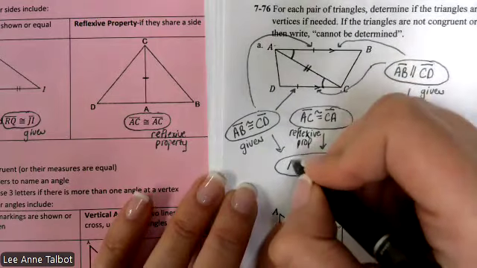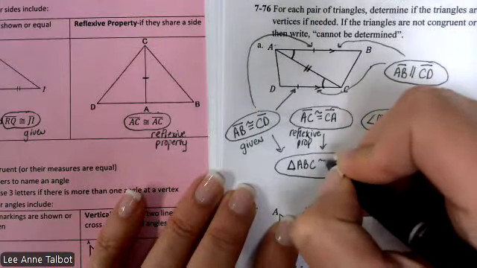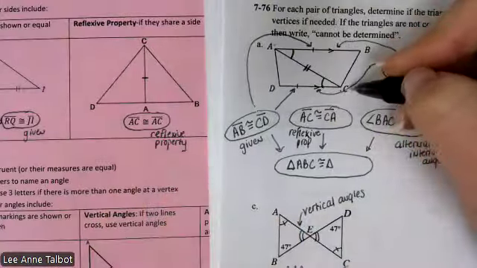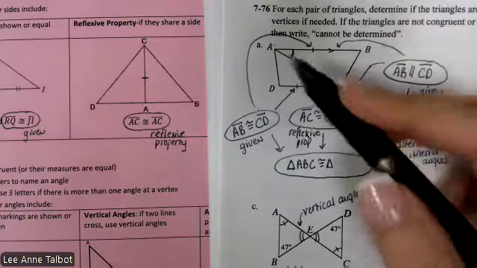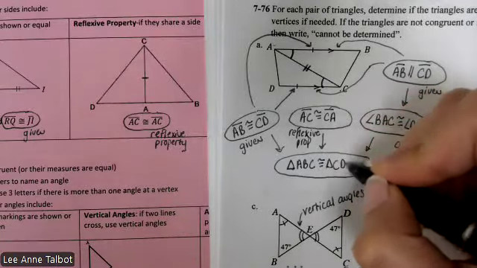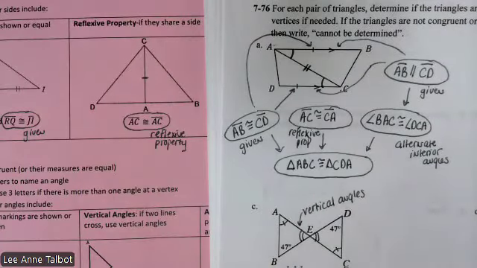Okay, now on the top triangle, I'm going to go alphabetical order A, B, C. A, B, C would be C, D, A on the bottom triangle. And which congruence is this? What?